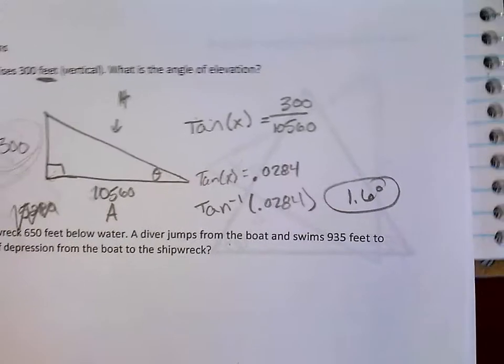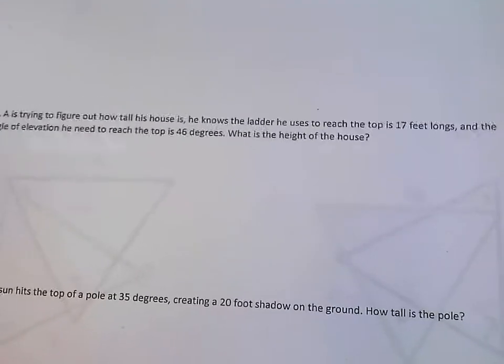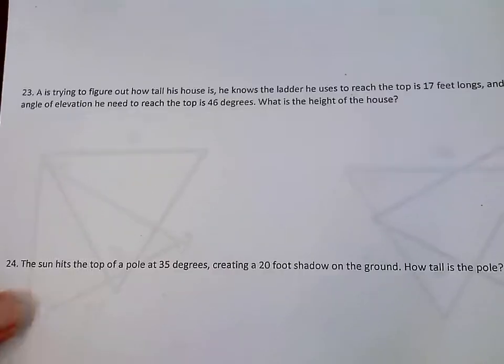Now, I'm going to skip the second one because that one is actually like the first one in which you're trying to find an angle. The third one I'm going to try to do. It says a man is trying to figure out how tall his house is. He knows the ladder he uses to reach the top is 17 feet long, and the angle of elevation he needs to reach the top is 46 degrees. What is the height of the house?